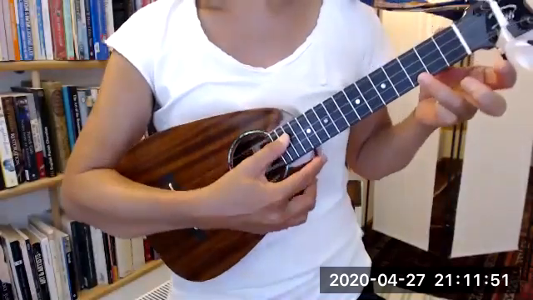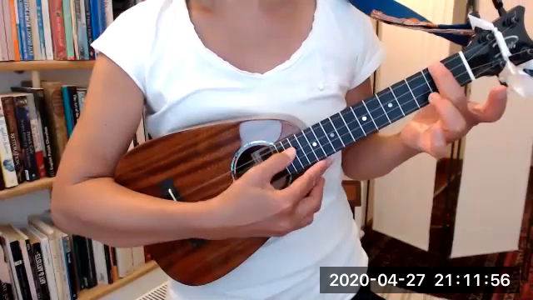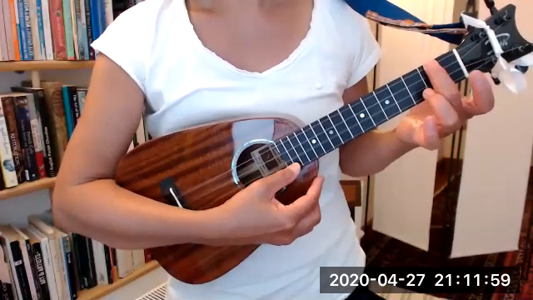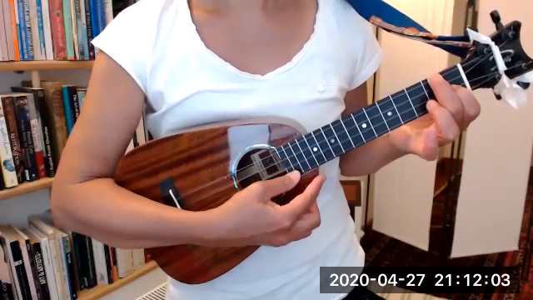C, A minor, F. Okay, so C is 0-0-0-3. A minor is 2-0-0-0, and F is 2-0-1-0.